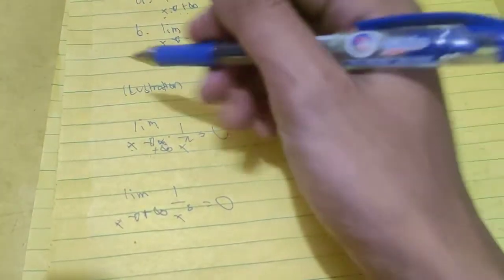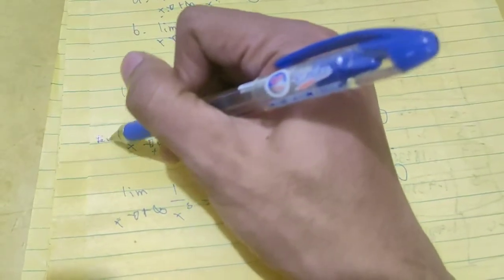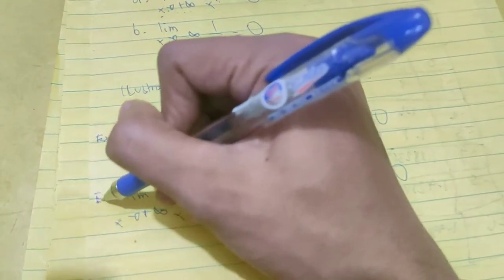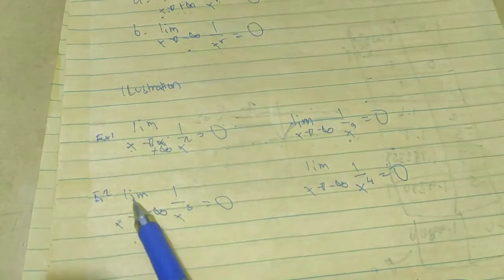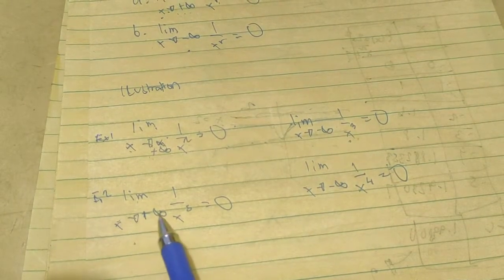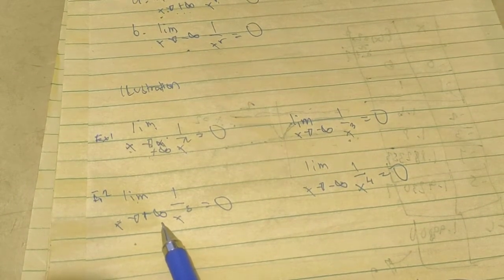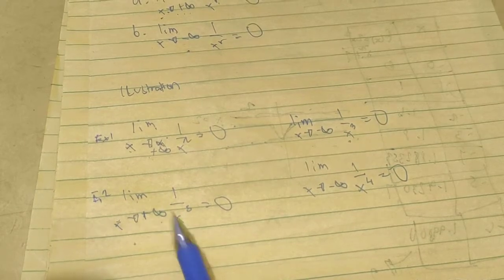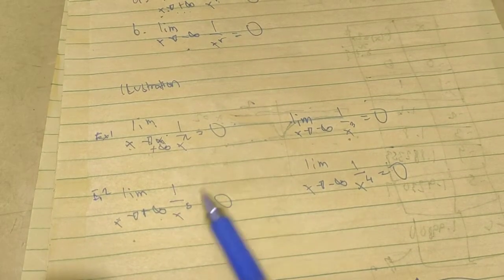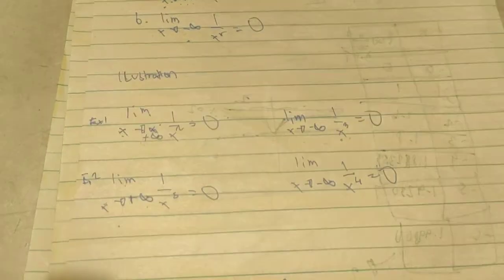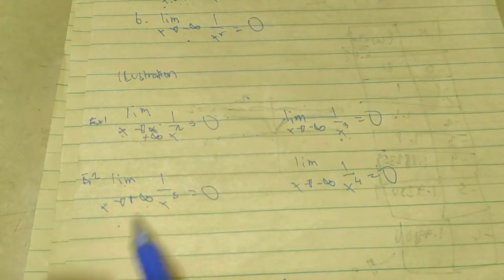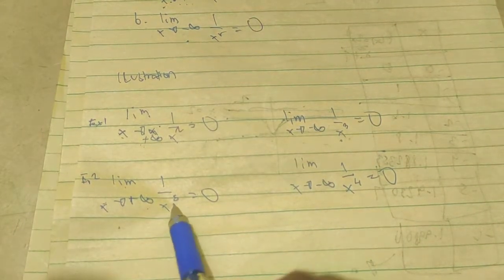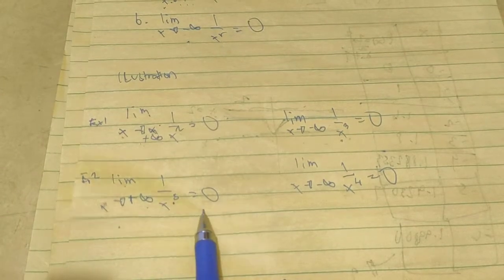This is our example number 1, and example number 2: the limit as x approaches positive infinity, then r is positive 5, a positive integer, so the answer should be 0.